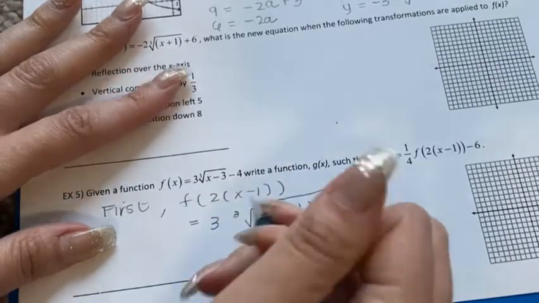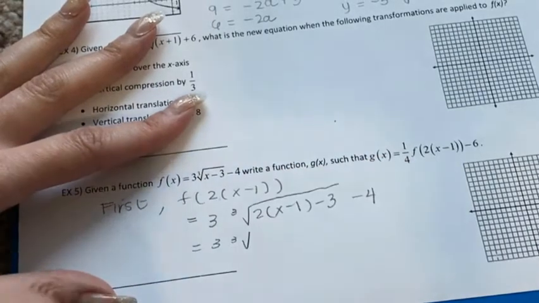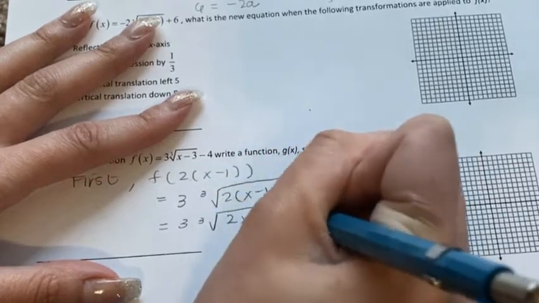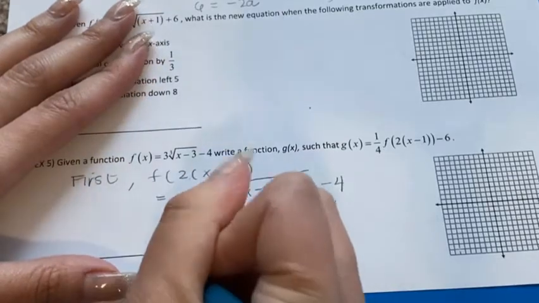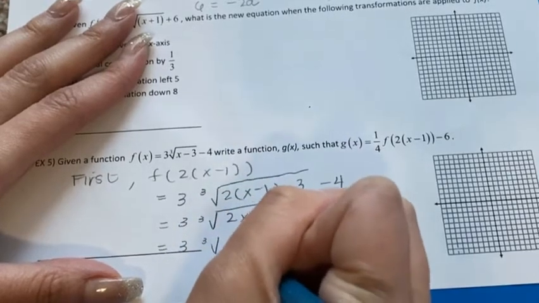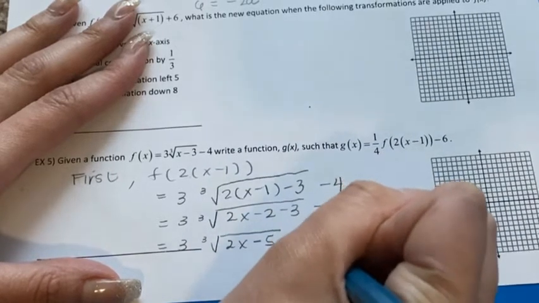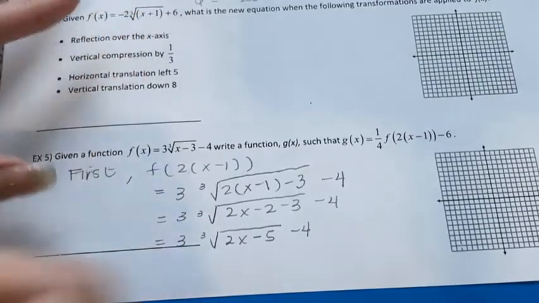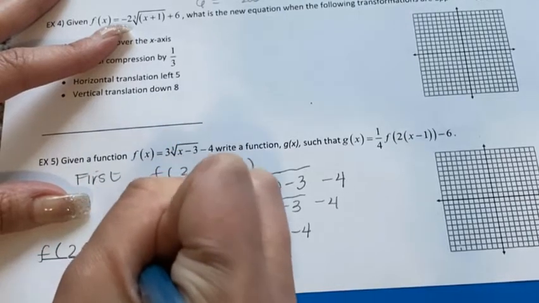Since you can distribute this to here and here, I would have that this is going to be 3, the cube root of 2x minus 2 minus 3. And I'm not skipping any steps so you can see what's going on there. So after that, you have 3, the cube root of 2x minus 5, and then outside you have a negative 4. So this is as good as it gets. Remember, this is f of 2 times x minus 1.